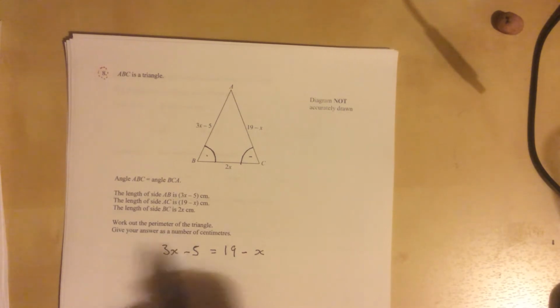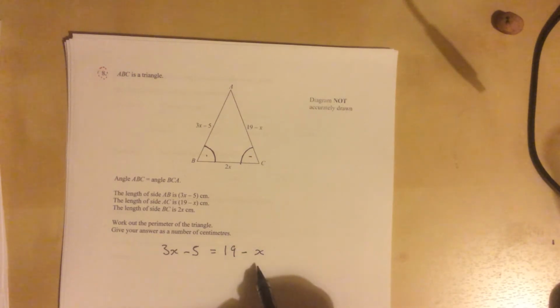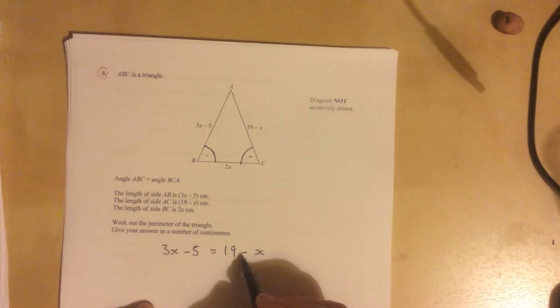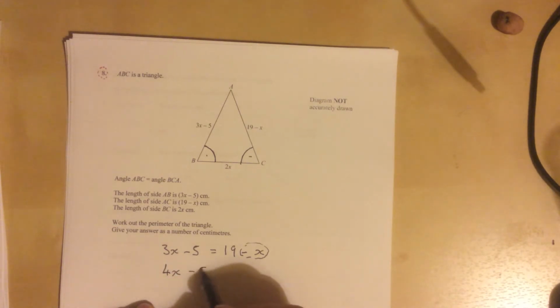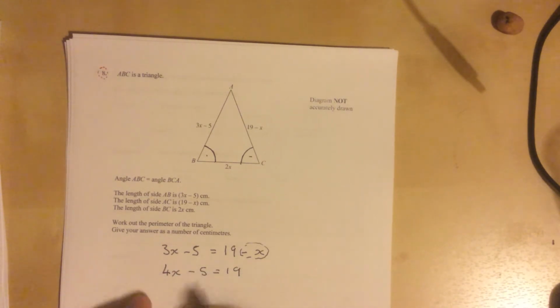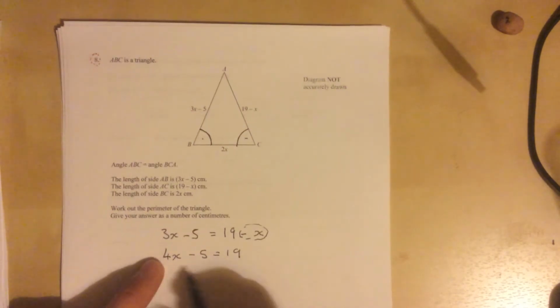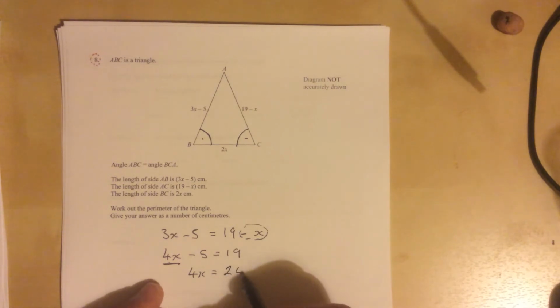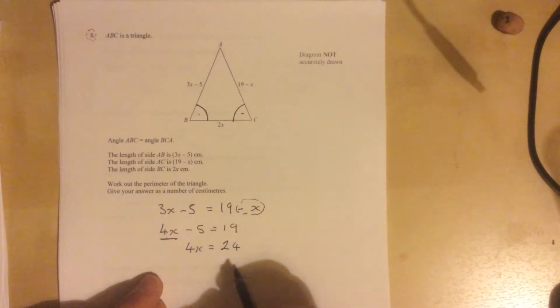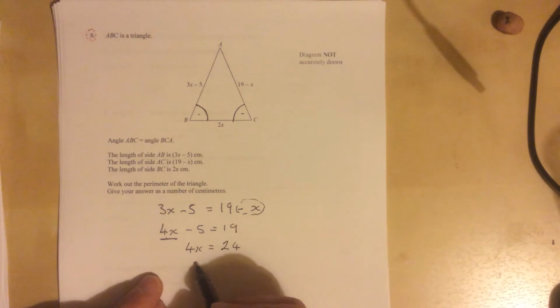So it wants the perimeter of the triangle. So let's work it out from here first of all. We need to move the x's over the same side. So I'm going to move this x over to the left hand side. And remember, at the moment this is a minus x. So when I move it over, it will become a positive x. So 3x plus x is 4x. Something take away 5 is 19. So that something there, that 4x, has to be 24. And then if I divide by 4, so 4 times something is 24, what's the something? And so x is 6.